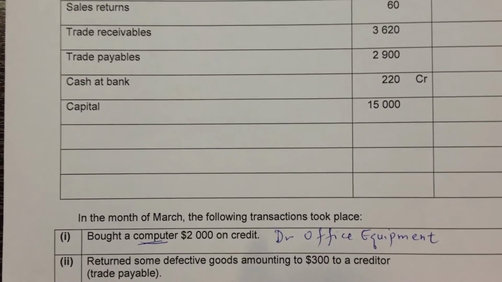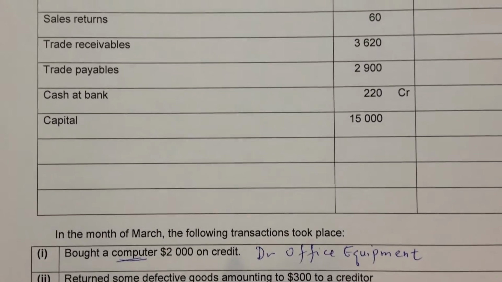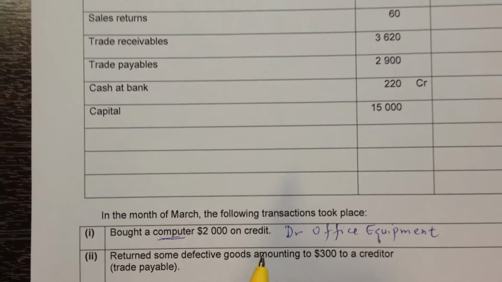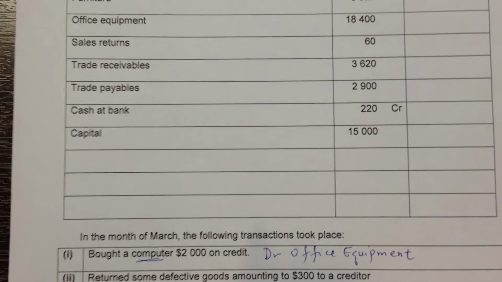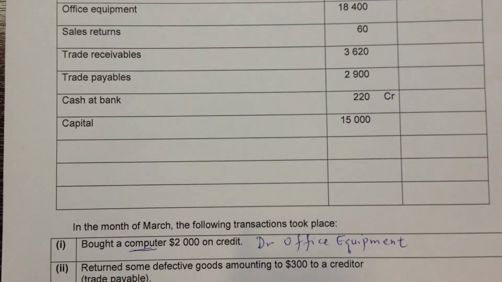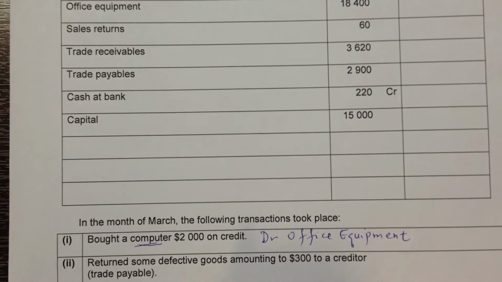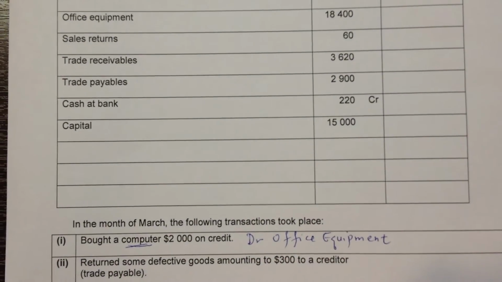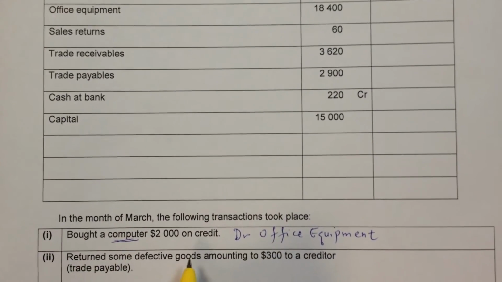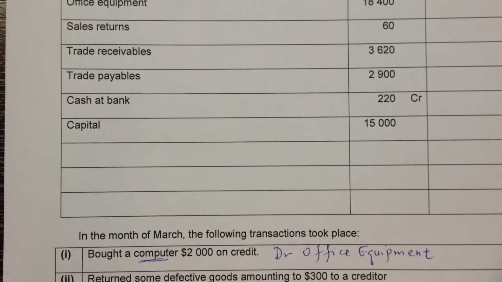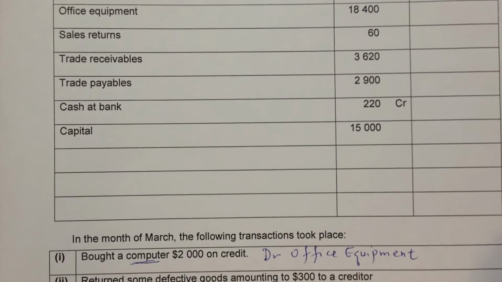On credit, in other words, there's no payment yet. As this business sells sports shoes, computer is not inventory, so we cannot use trade payable. The correct account name is other payable. So the business actually owes more to the business selling the computer.